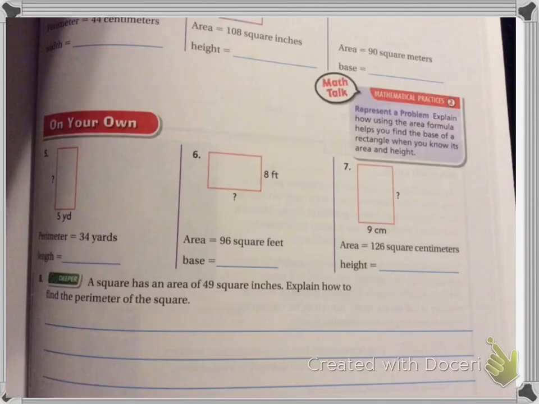Alright, let's go down the page a little bit here and let's try another one with perimeter. Let's try number 5 right here. Our perimeter is 34 yards and we have 5 yards right here. So, perimeter equals, and in your book you've got this formula, so refer back to it if you need to. 2 times length plus 2 times width.